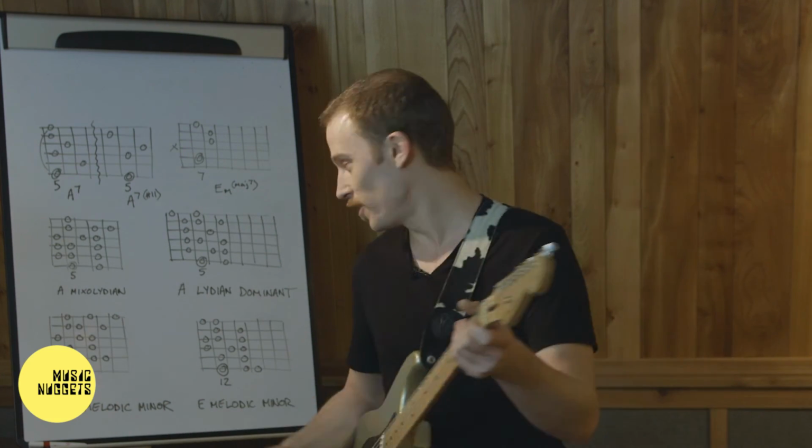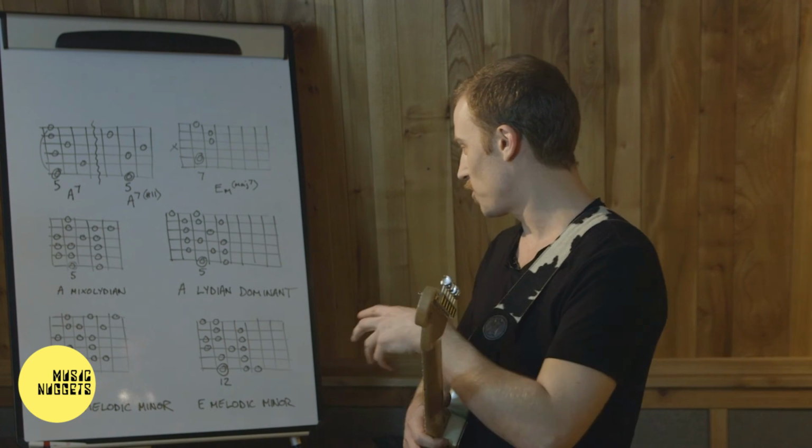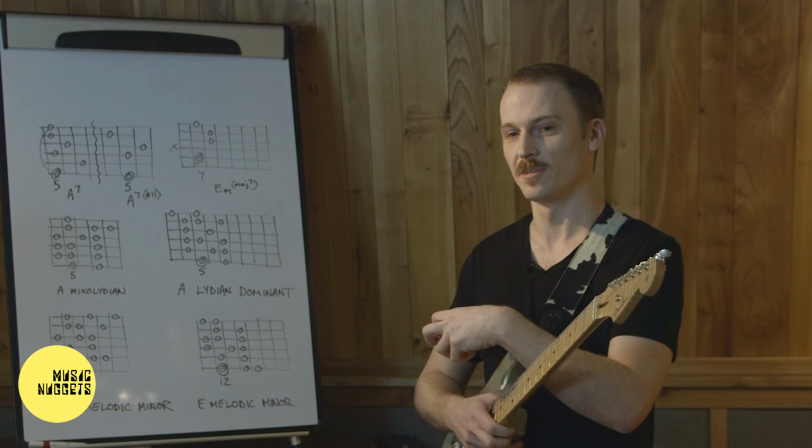And again, on and on and on. And like I said previously, it relates to E melodic minor. It's a mode of E melodic minor.